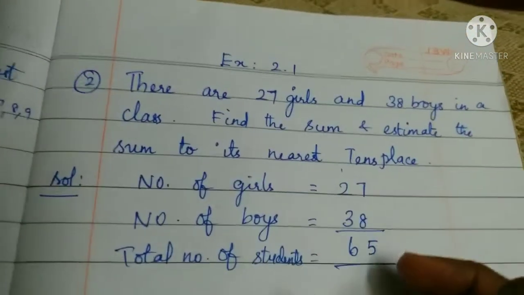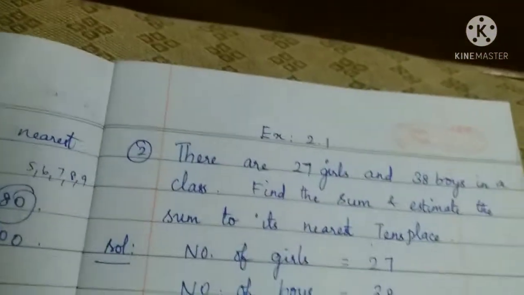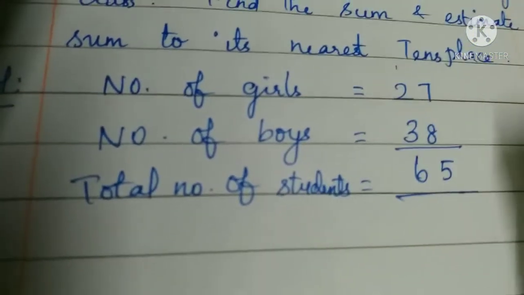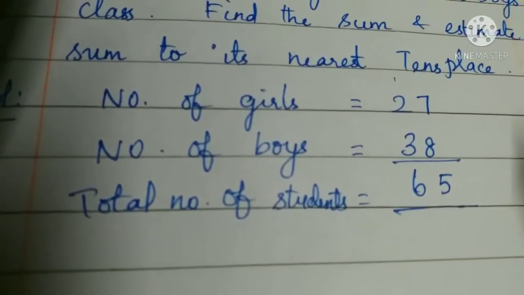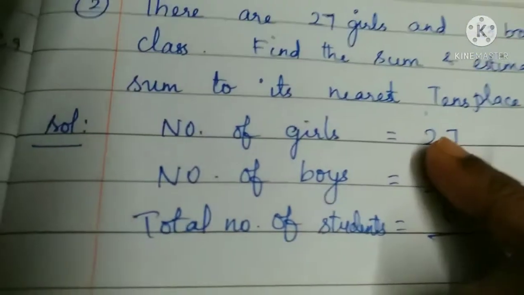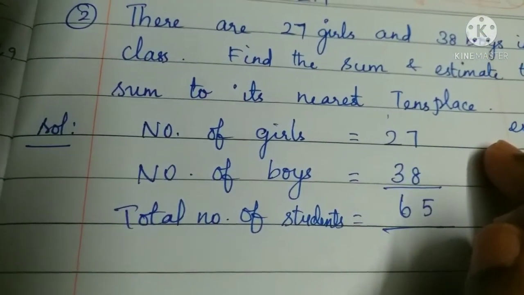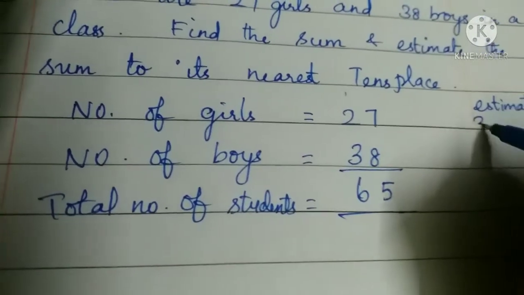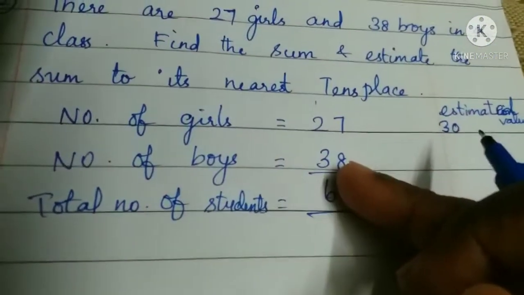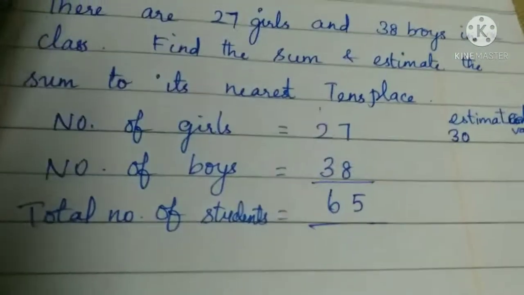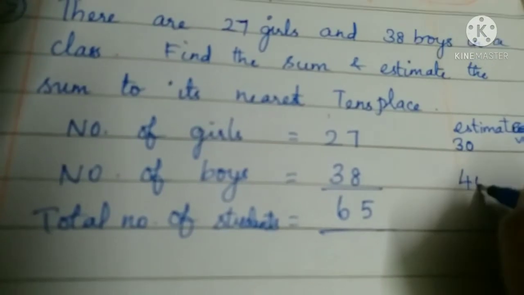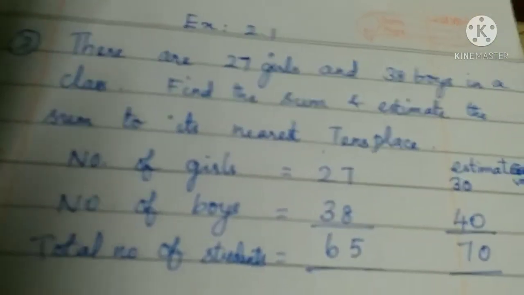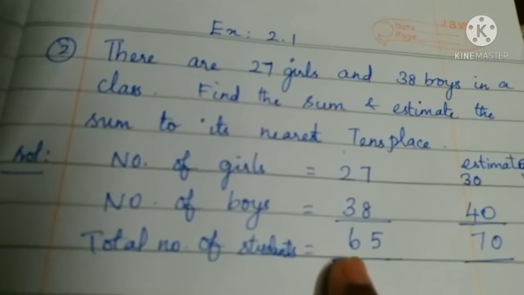Now we are going to do it in the estimated way. So write the estimated value. Now number of girls is 27. We have to round it off: if it is 7 in the units place, we can write it as 30. If it is 38, then 39, 40. So we have to add it. So estimated value is 70 and the actual value is 65.